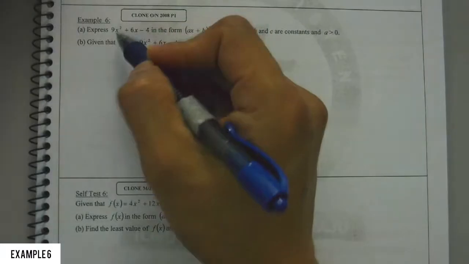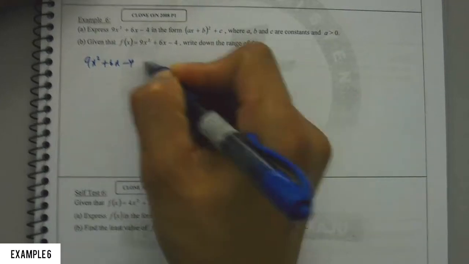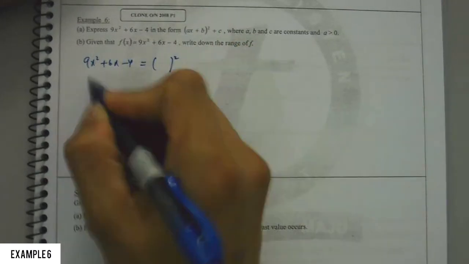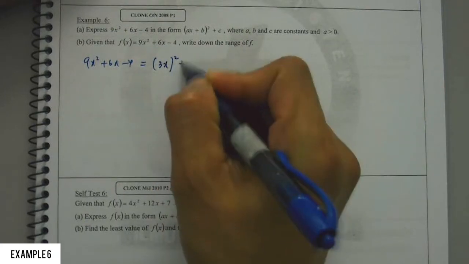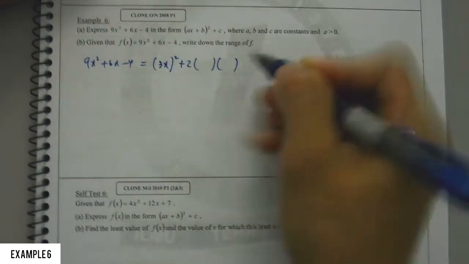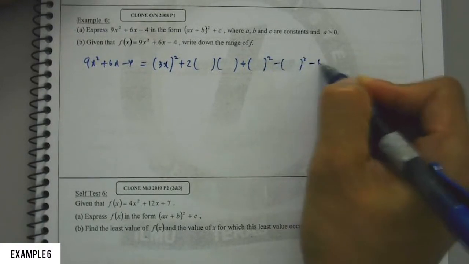The number in front is 9, right? So let me just write this: 9x squared plus 6x minus 4. Step 1, identify what's my A. Everybody, what do I put here? 3x. Okay, I'm going to put a 2ab, I'm going to put a b squared, going to minus it off, and then minus 4.